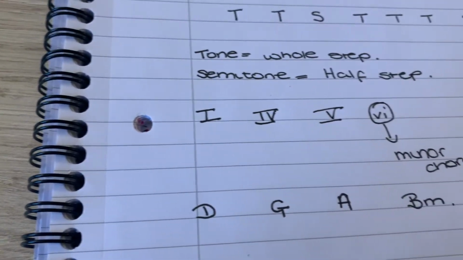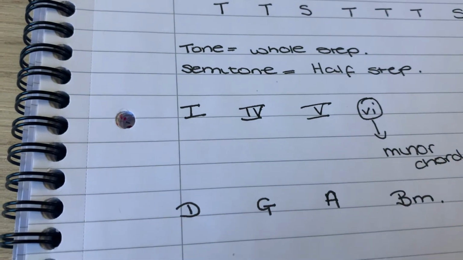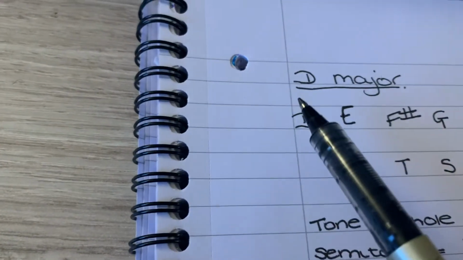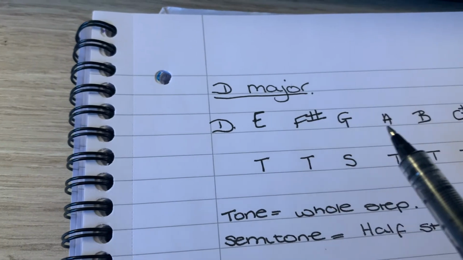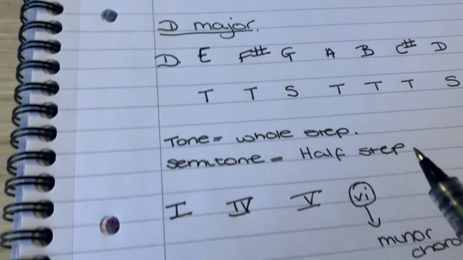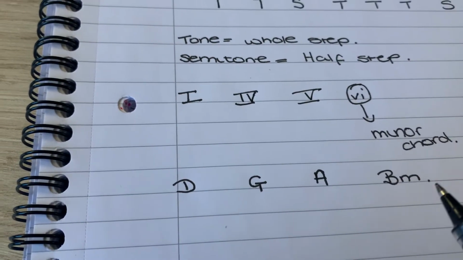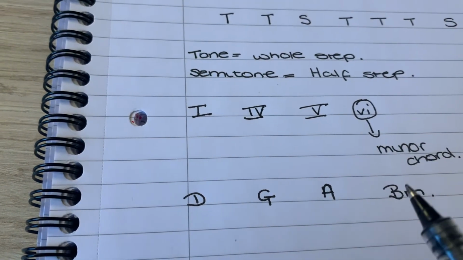And then finally I need chord 6, and we've said it's a minor chord. So going to my scale, 1, 2, 3, 4, 5, 6, we get to B, and we've got B minor. So that's why the little m is next to it, because it's telling us it's a minor chord.